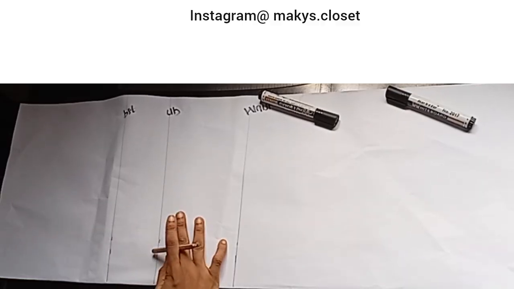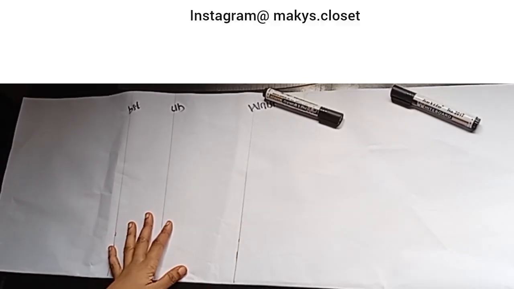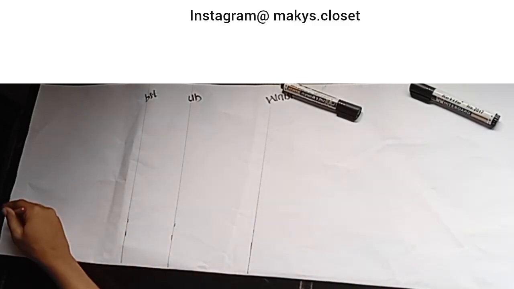So to start, I'll be drafting out my pattern on this pattern paper, and I'll be using it as the full length of the dress. Here is the pattern I'm using, and I'm going to use this full length of this pattern paper as my full length of the dress. So let's say the full length of the dress is 60.